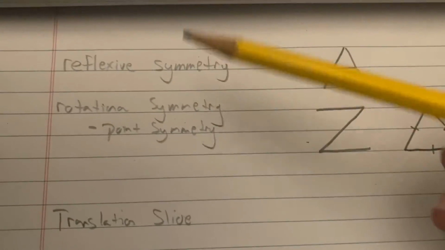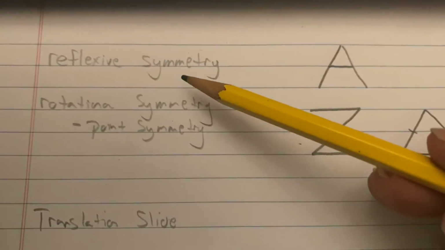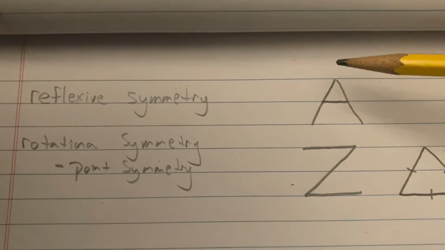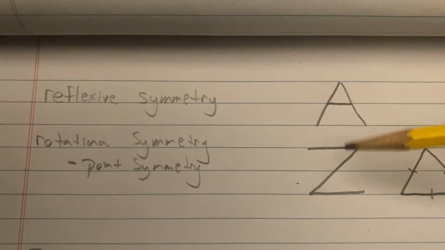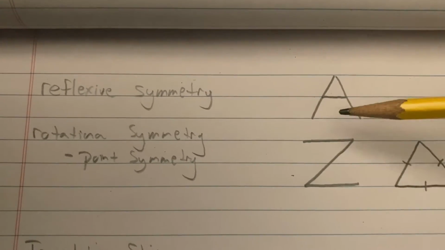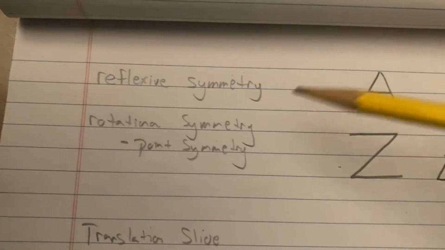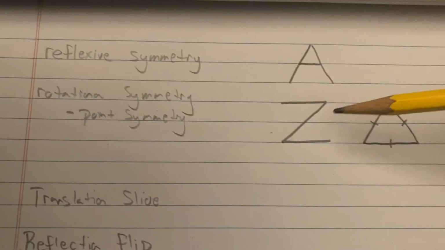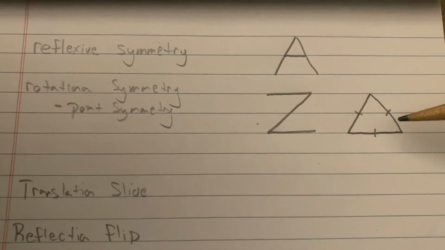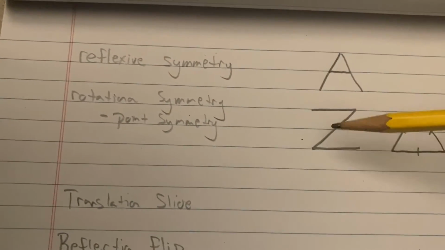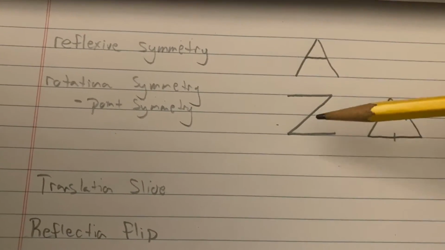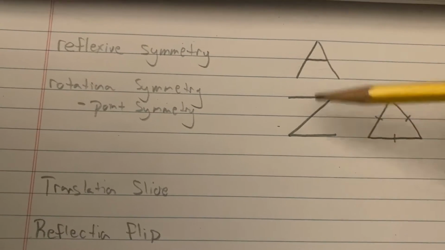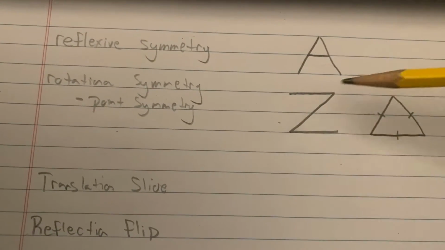All right. Reflexive symmetry is when you can create a mirror image by cutting it in half, like the letter A has reflexive symmetry. Rotational symmetry, like this Z or this equilateral triangle, have rotational symmetry. This one does not have reflexive symmetry. You can't cut this anywhere in half where it would create a mirror image.